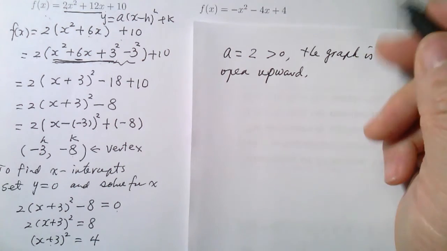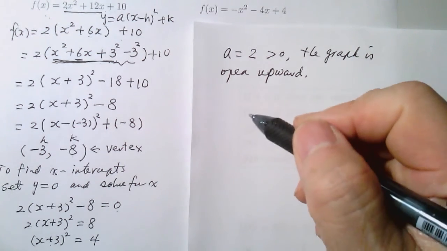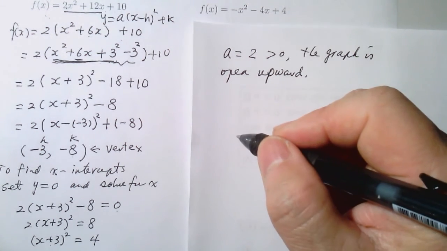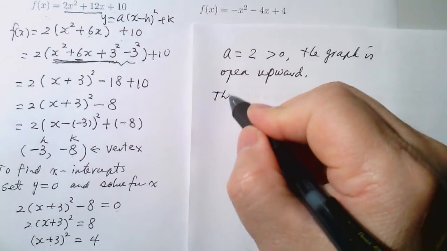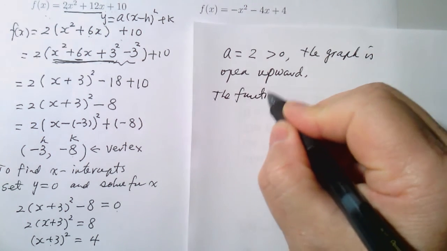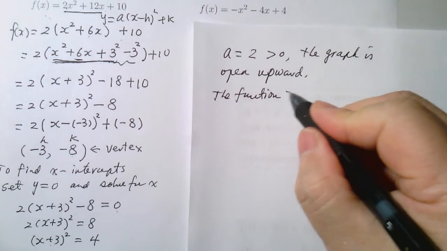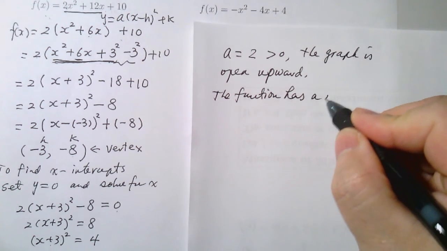And since it opens upward, that tells us the function must have a minimum.